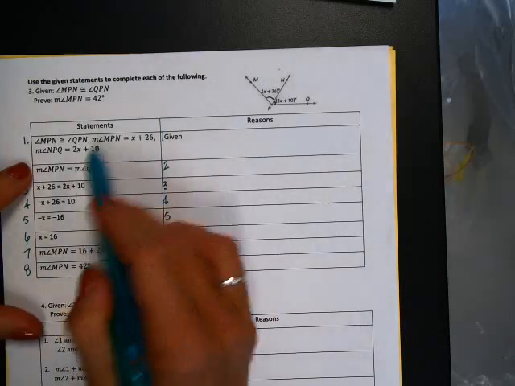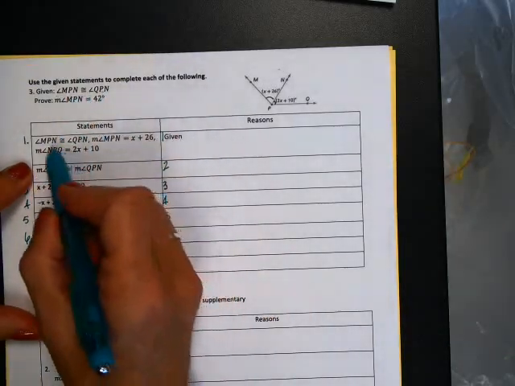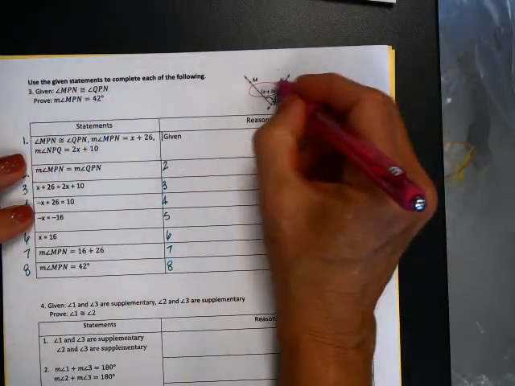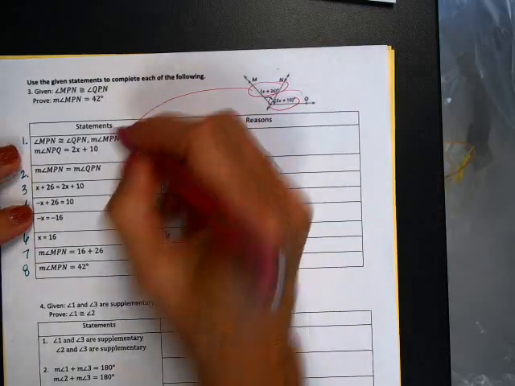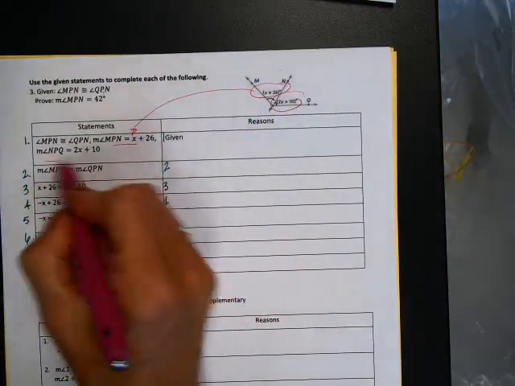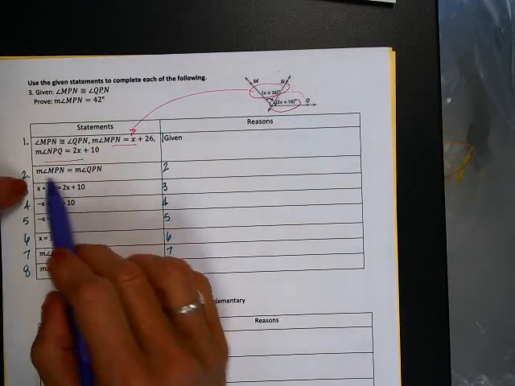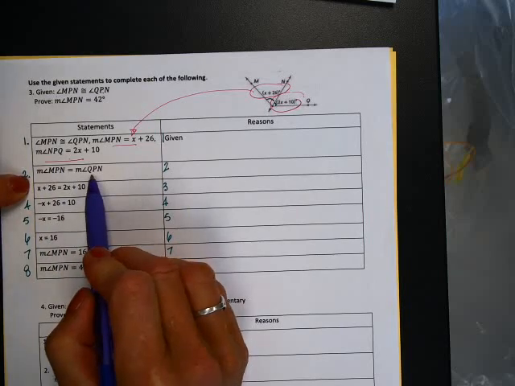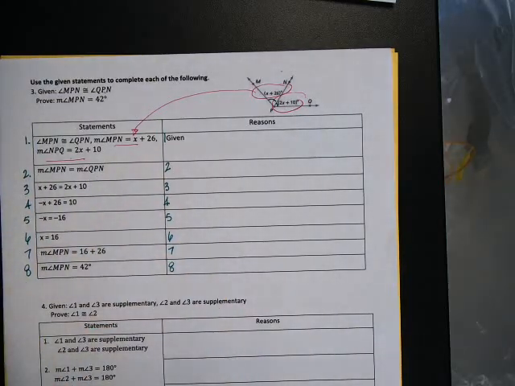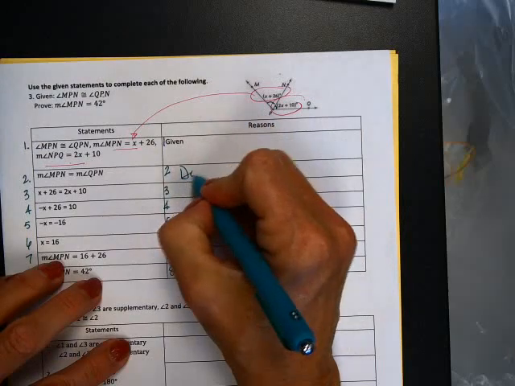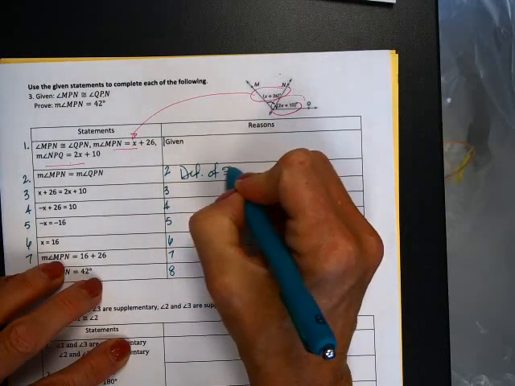All right, did you notice in the given, all they gave me was this, but see, all my extra information in the picture got put in. So make sure you always add all the information that you're given. Okay, so then we go from the angles are congruent to saying they have equal measure. I am hoping we have harped on this enough that you know that is the definition of congruence.